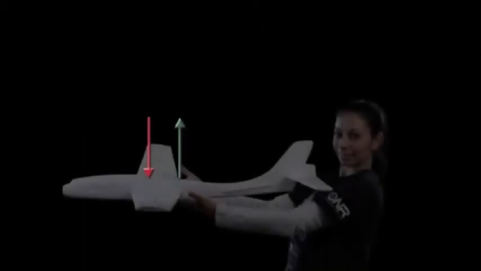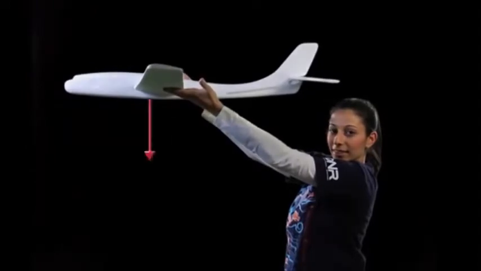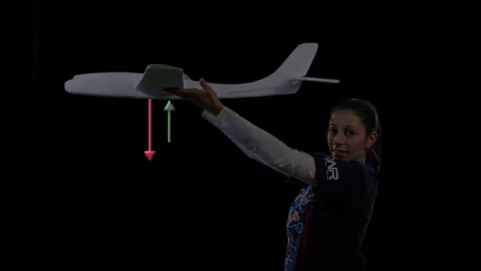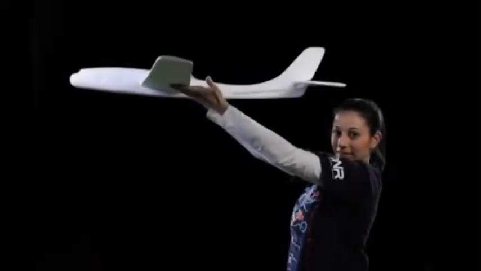As soon as one force becomes greater, say Jess pushes harder, the forces no longer cancel each other out and the net force is up, so the plane begins to go higher. If she pushes up less, the net force is down and the plane starts to go lower.